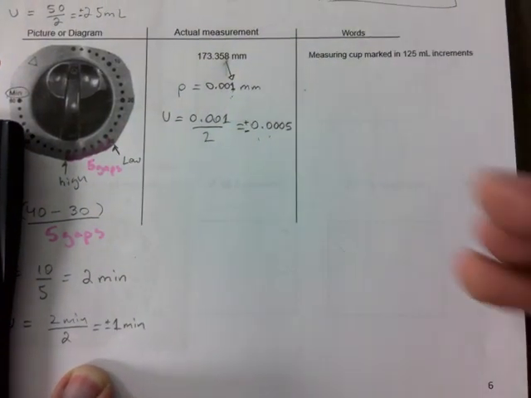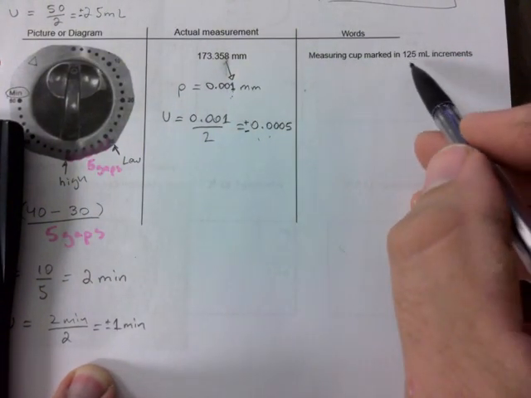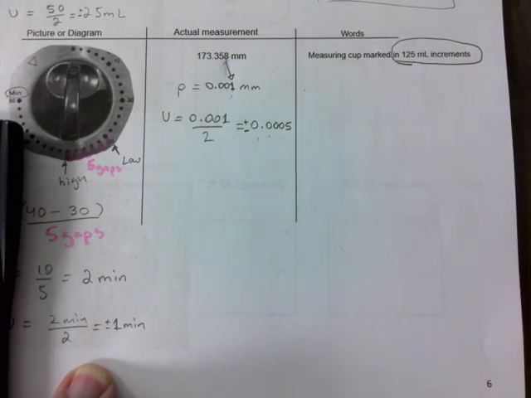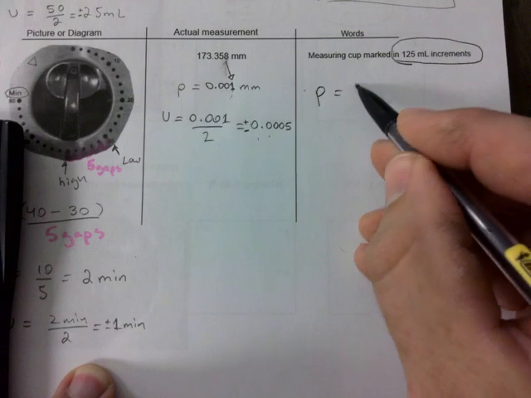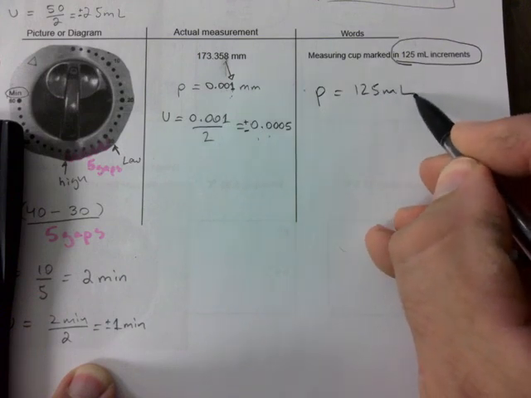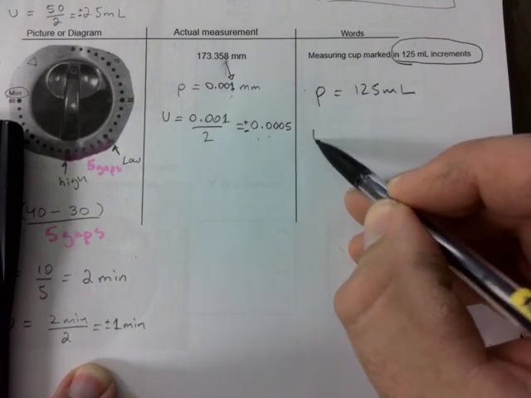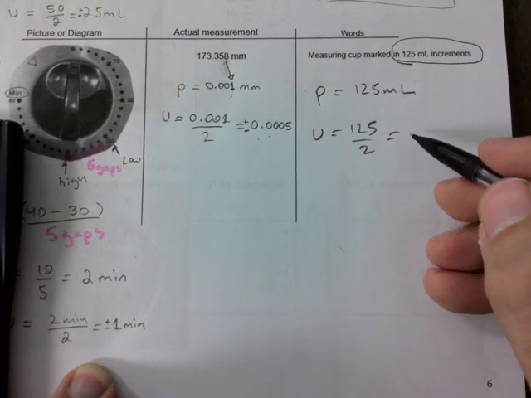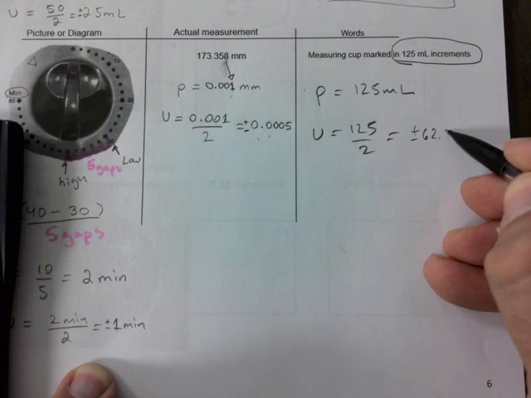Last but not least, a measuring cup marked in 125 milliliter increments. That right there is your precision. So P is 125 mLs, and uncertainty is just 125 divided by 2, which is 62.5.